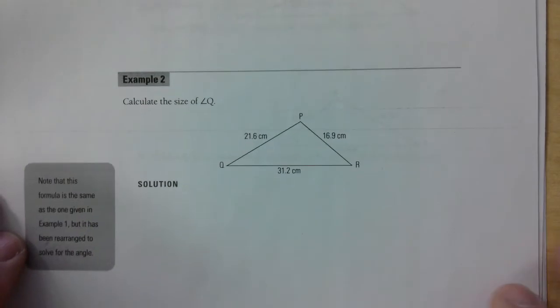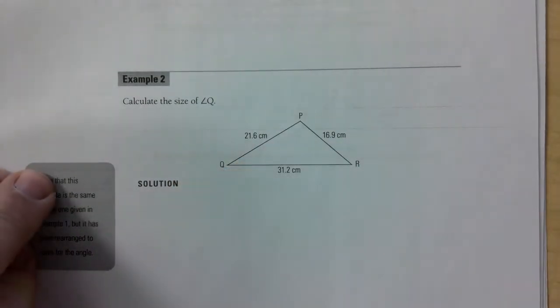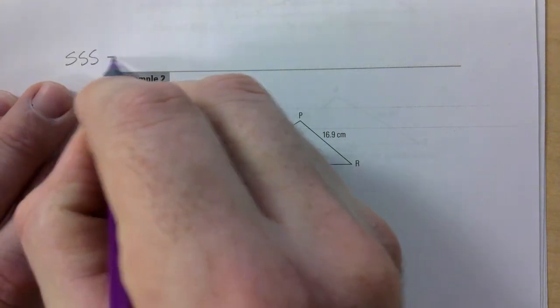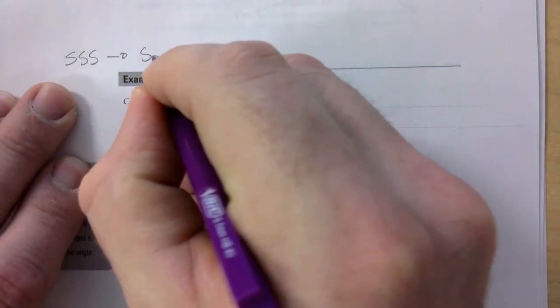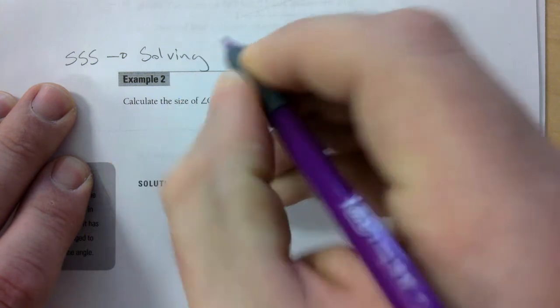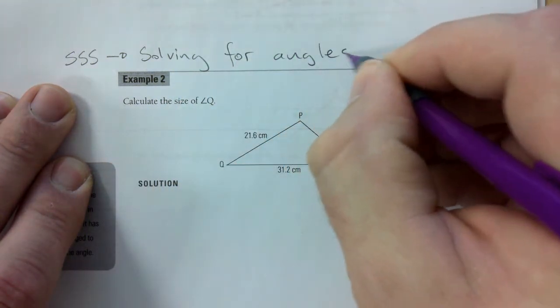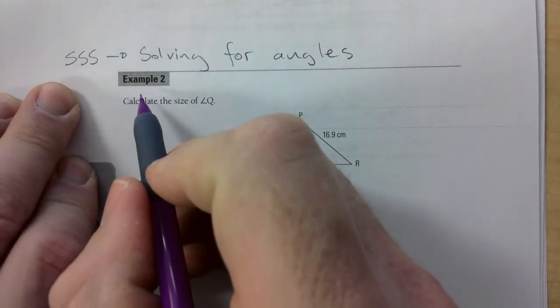So if you go to page 278, that example there deals with, I'll put at the top here, solving for angles. This is on page 278, okay?